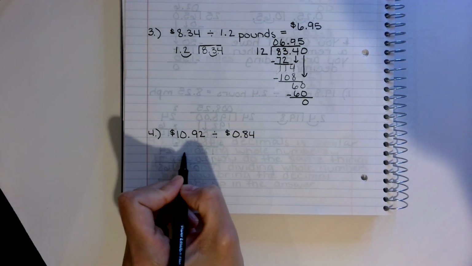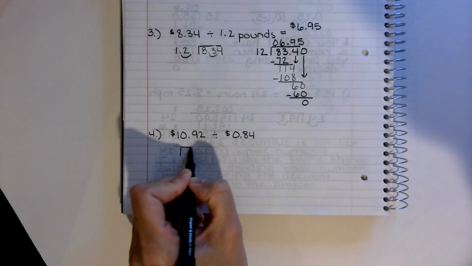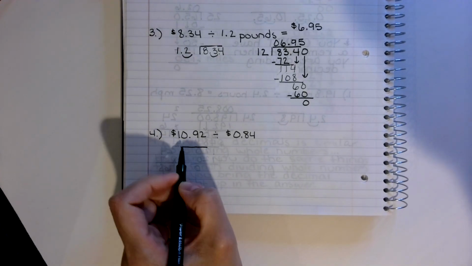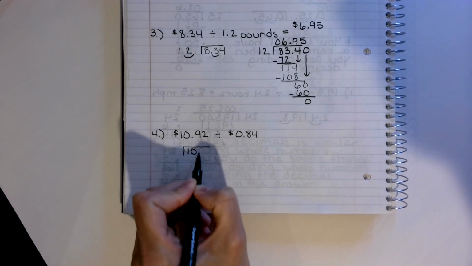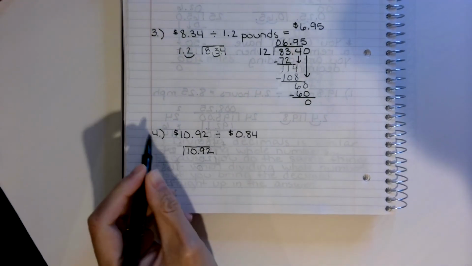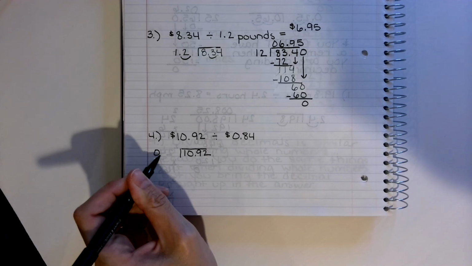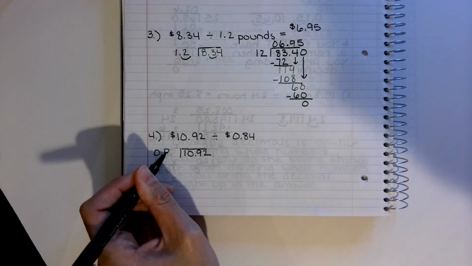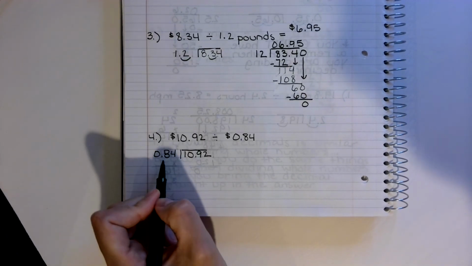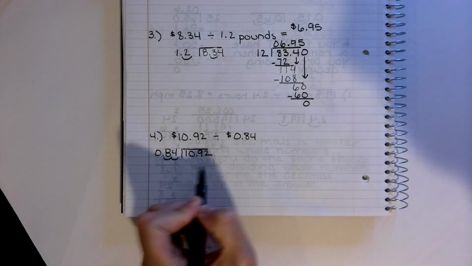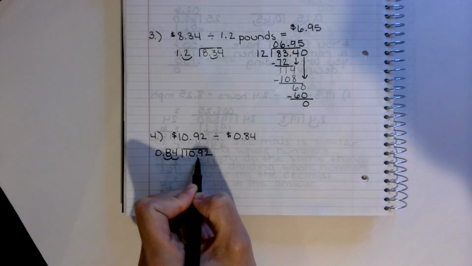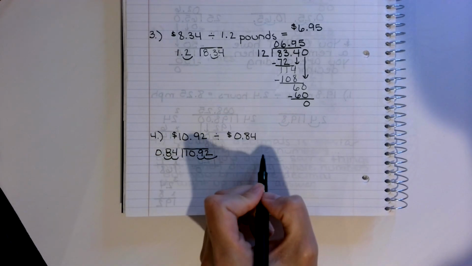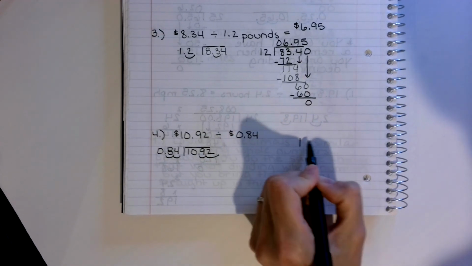So you have $10. She bought ribbon. She bought $10.92 worth. And each yard of ribbon was 84 cents. And they want to know how many yards she bought. So you're moving over your decimal 2 times. So you need to move it over 2 times here. So now I'm going to rewrite it where I have room.